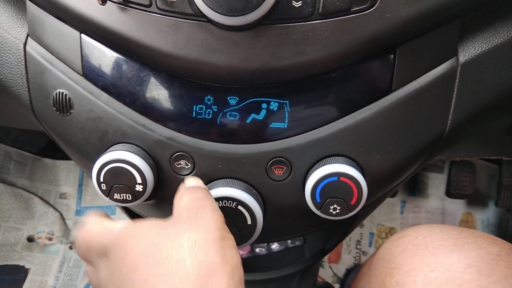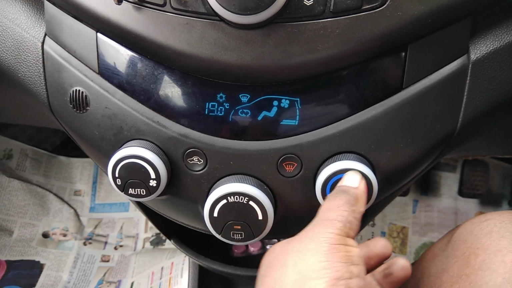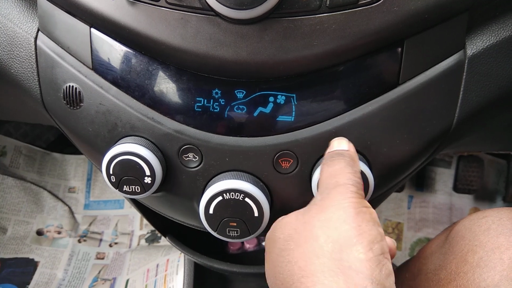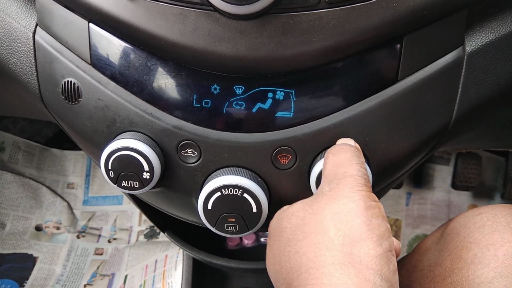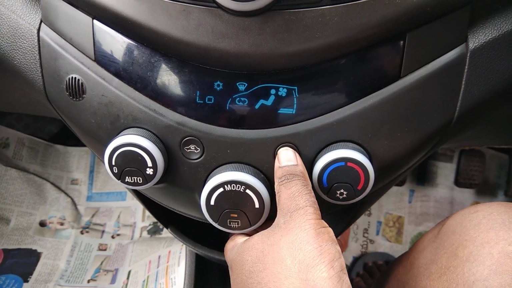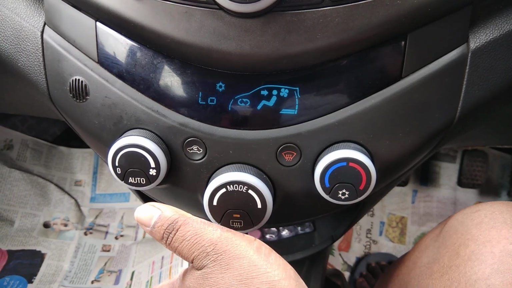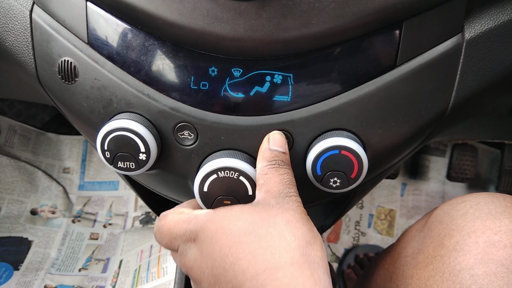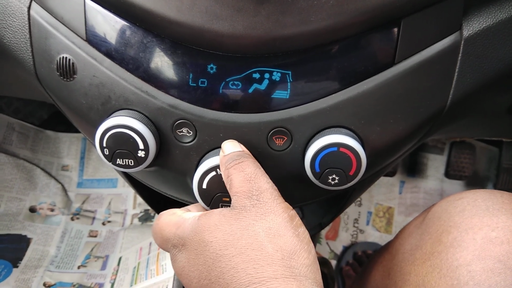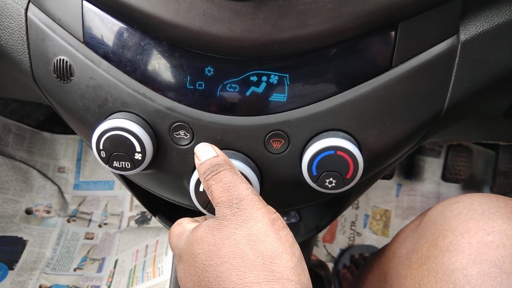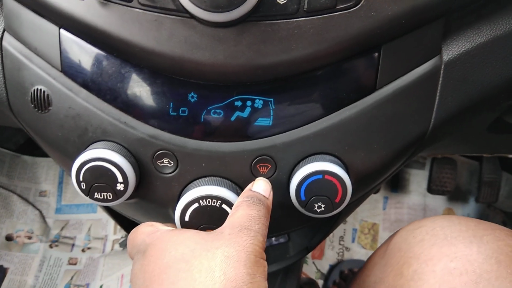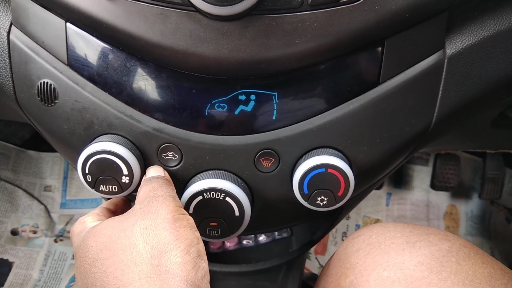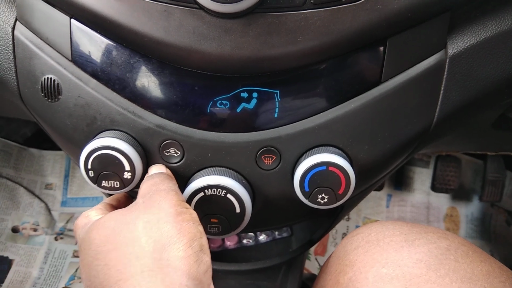That's all, friends. To switch off this thing, reduce the temperature by turning this to the left side, and switch off this thing. That's all. Sometimes it will be switched on and off by turning this thing also. So these are the options you can follow to make your car driving good. Have safe driving.